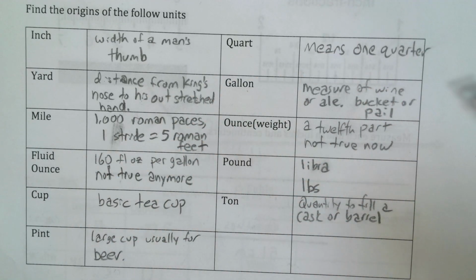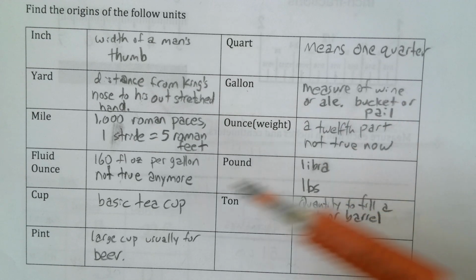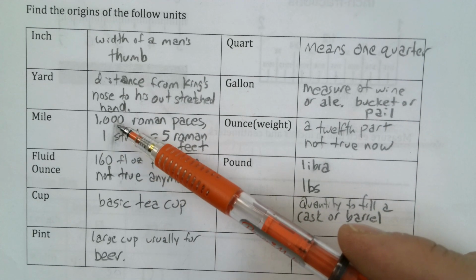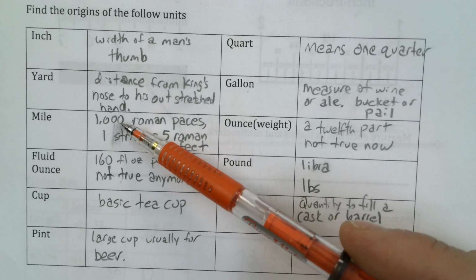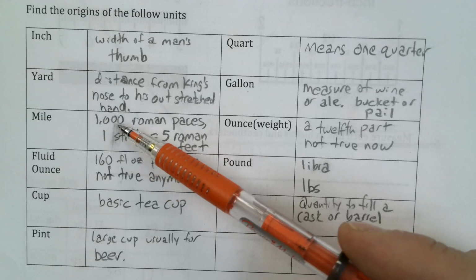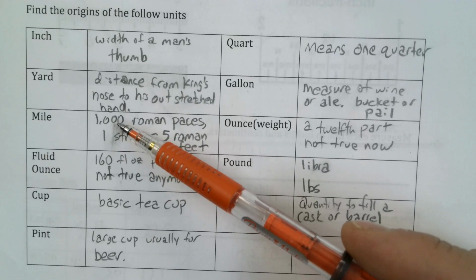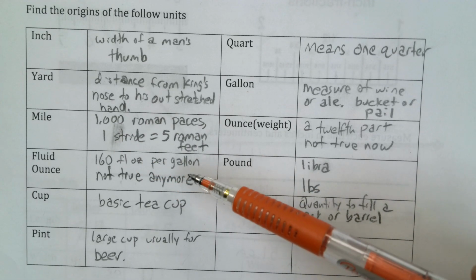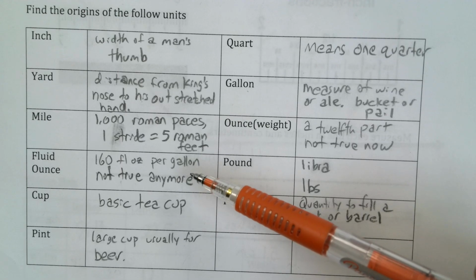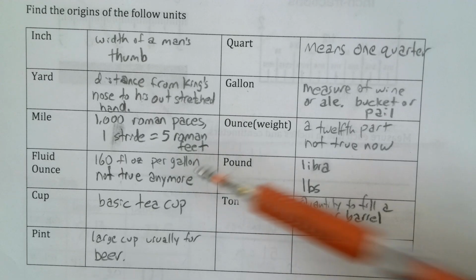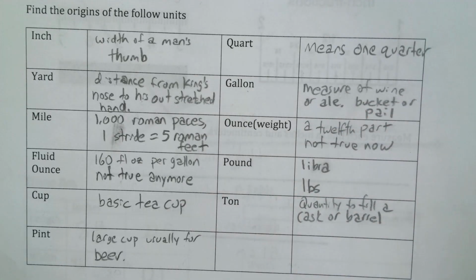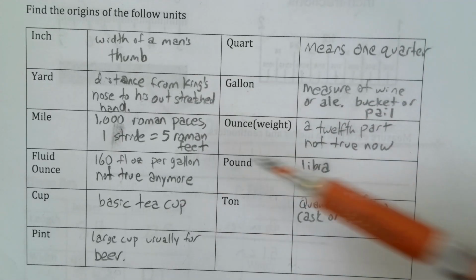So if the Roman army was marching, I guess it was somebody's job to count the number of steps they took as they marched, and when they hit 1,000, they knew they had gone a mile. In this way, they could start to measure distances to different places, like how many miles it is to go from Rome to whatever place they were going to.